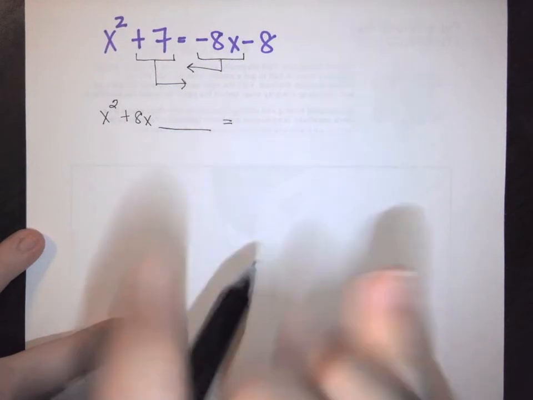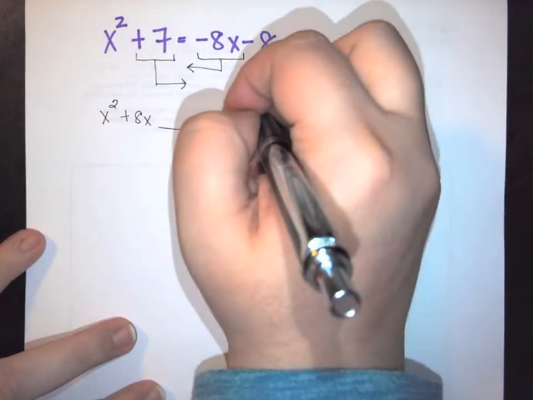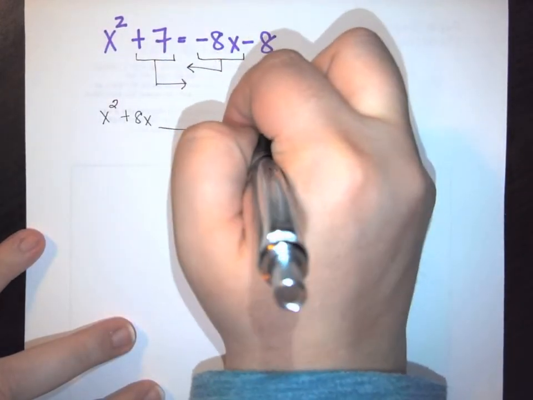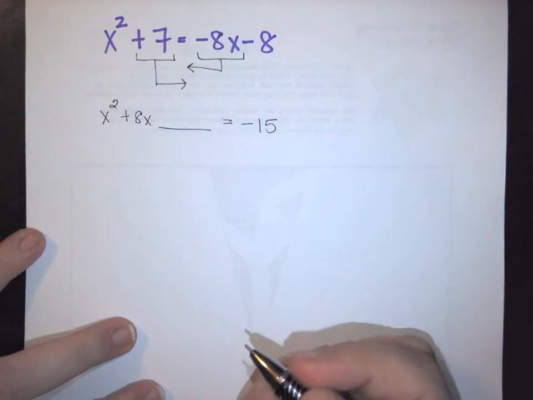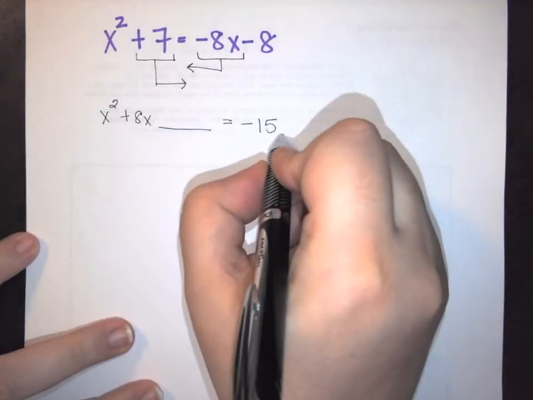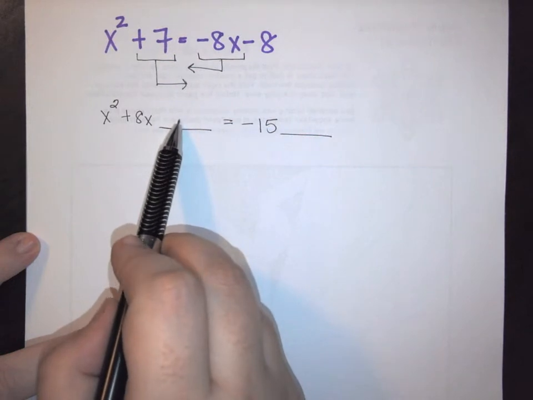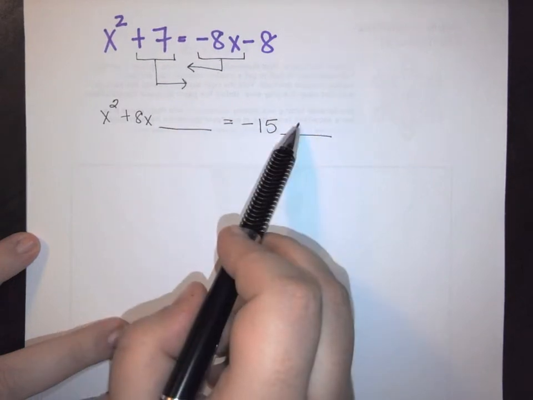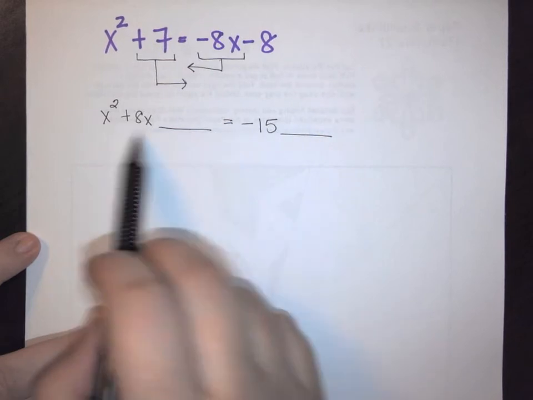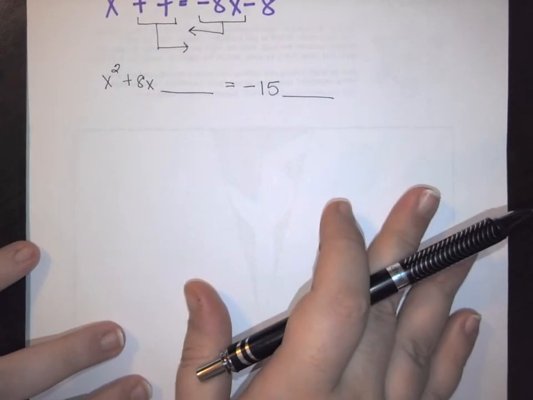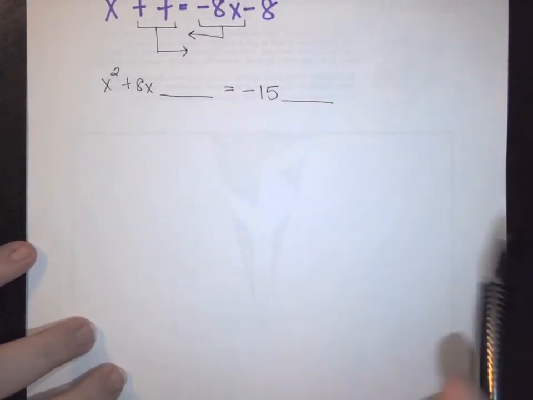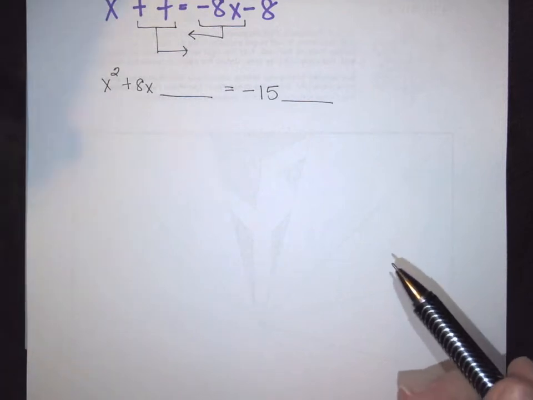Now on this other side, I have negative 8 minus 7. So this is going to give me a negative 15. Okay. Now I'm also going to leave myself a space because whatever I have to do to my left side, I also have to do to the right. Once we get your equation set up the way it's supposed to be, we're going to actually do what's called the complete the square step.